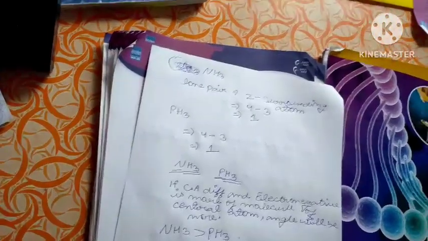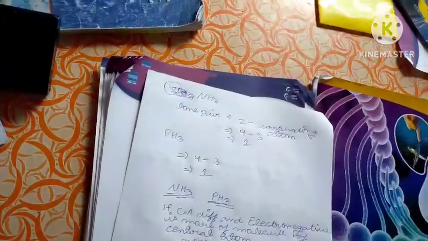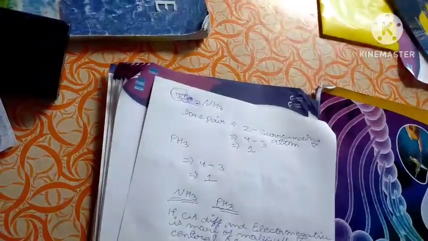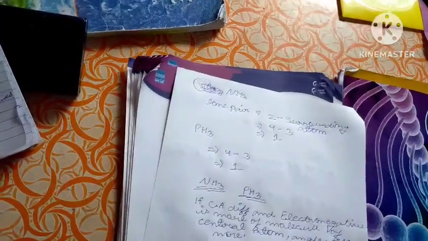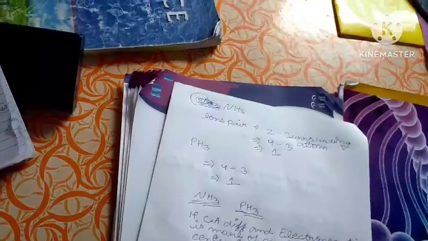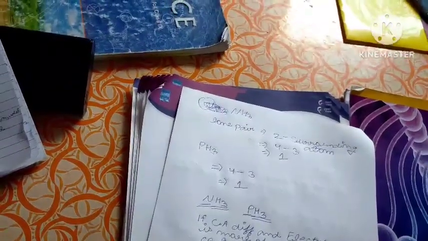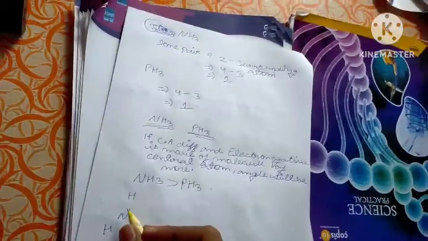Hydrogen, nitrogen, right? So here is a lone pair. One lone pair is present.